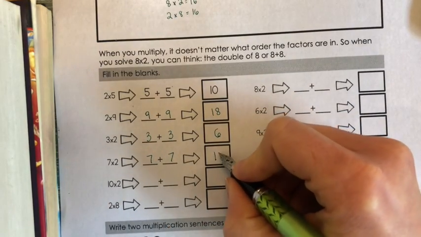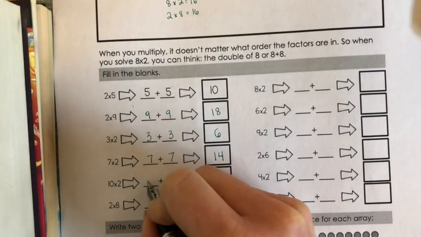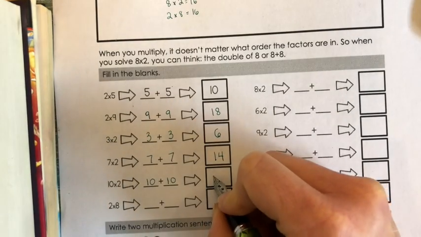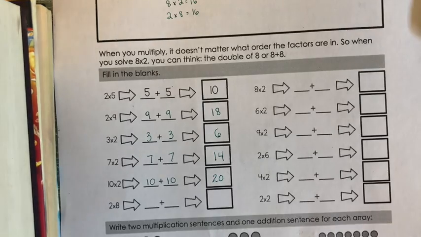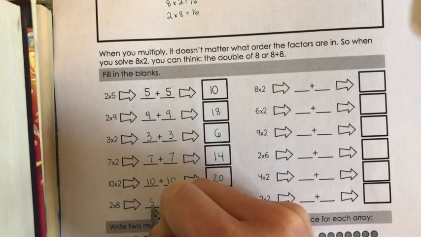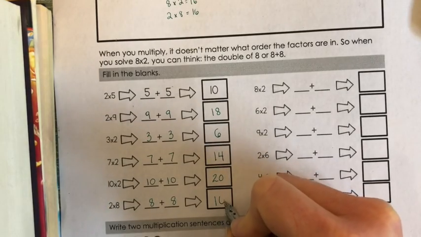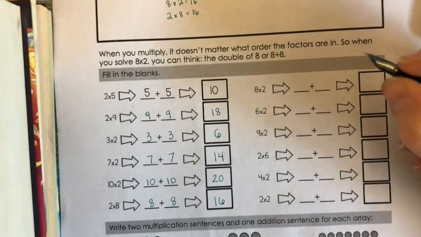Double 7 is 14. 10 times 2, 10 plus 10. Double 10 is 20. 8 times 2, 8 plus 8. Double 8, 16. 8 times 2. Oh, we're doing it again.